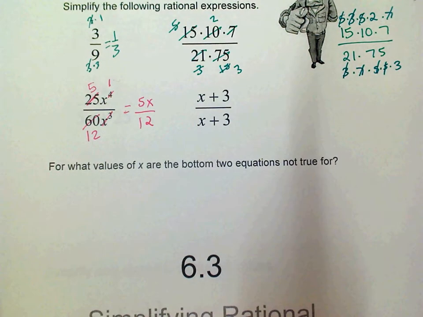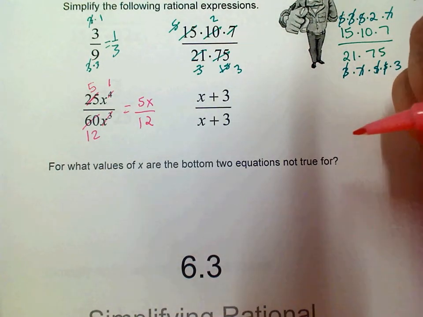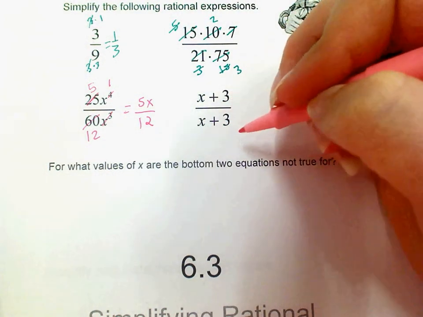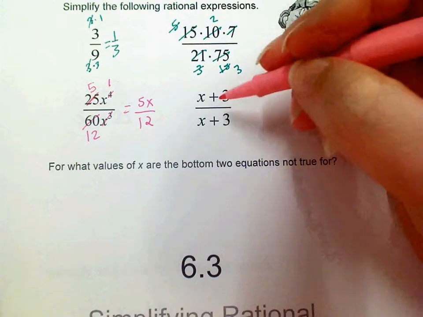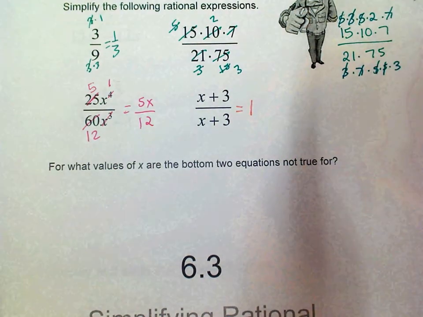Okay. What about the next expression? Really? What is something divided by itself? 1. And guys, we're not talking about the x's cancel out and the 3's cancel out. If you do that, you're fired. This is x plus 3 divided by x plus 3. I agree, that expression is 1.